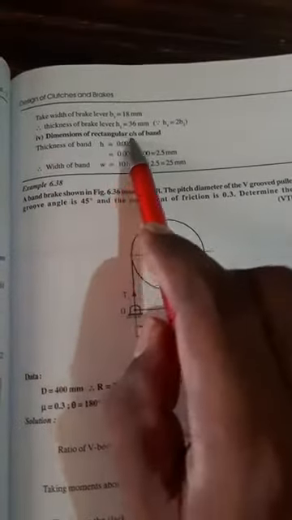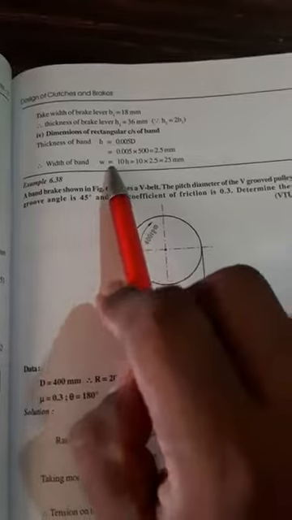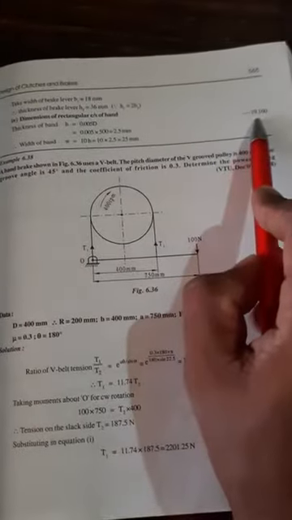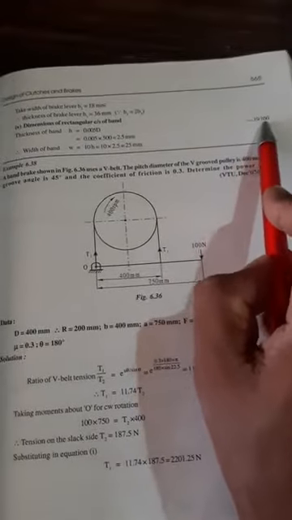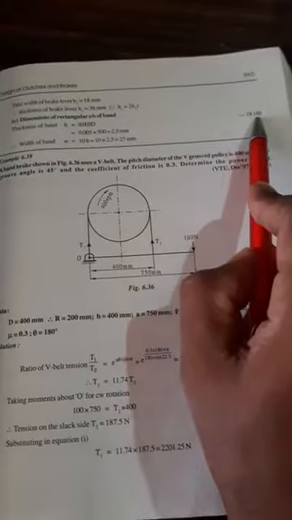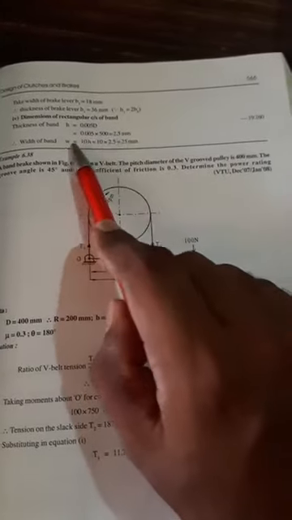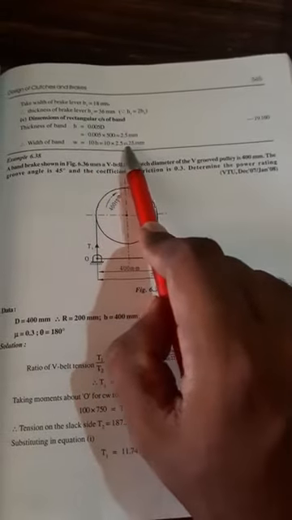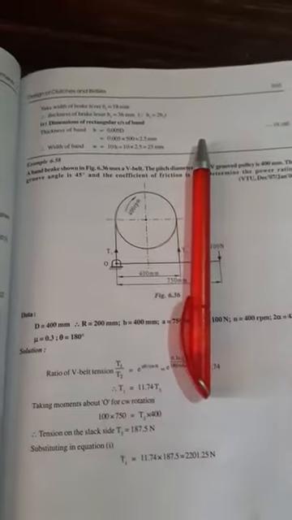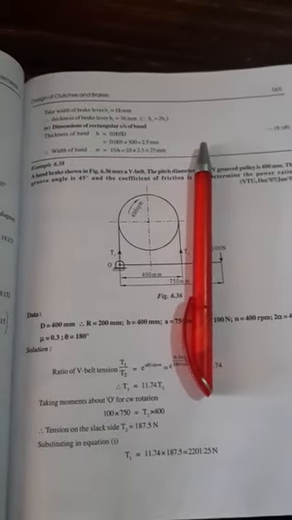Now the dimensions of the rectangular cross section of the band. Since none of the dimensions is given, there is no hint of h or w, so we can assume the thickness of the band from equation 19.160. If it is not given, use equation 19.160. h equals 0.005 d, that is 2.5 mm, and w equals 10 into h, that is 25 mm. So this was about finding the angle theta and the design of the lever.